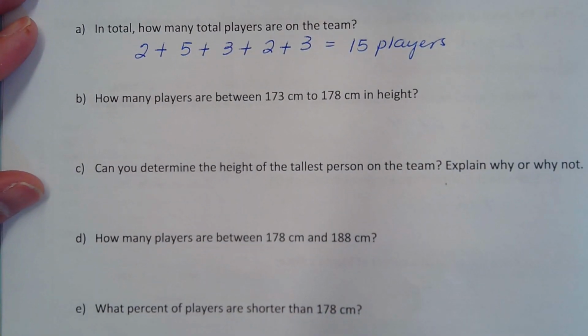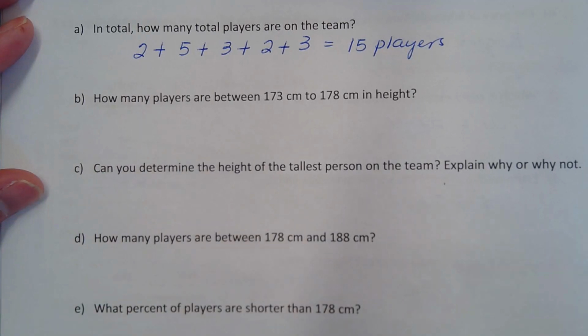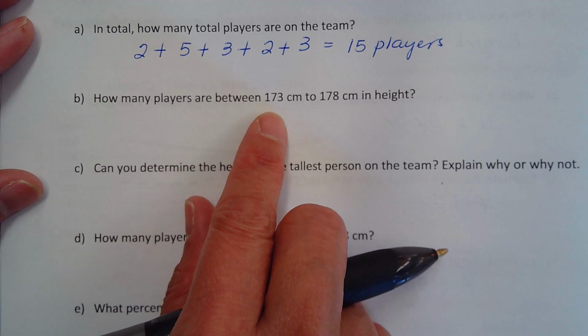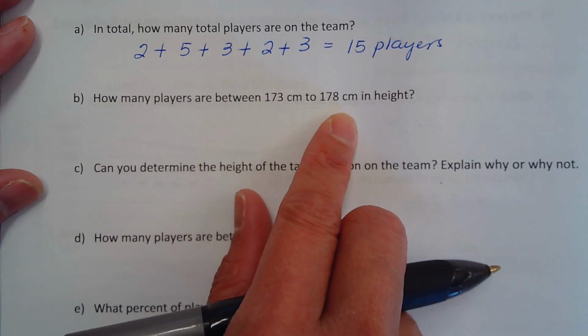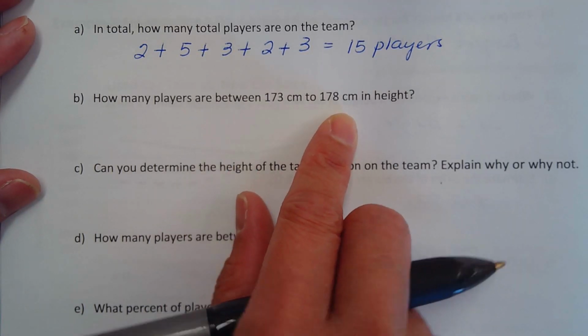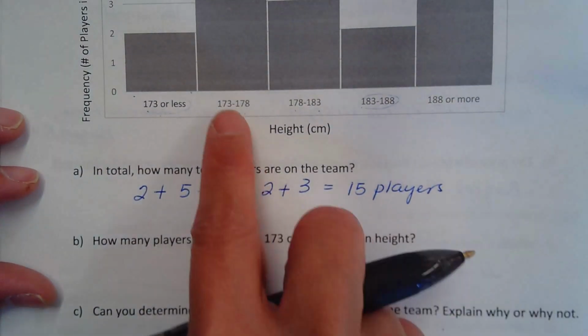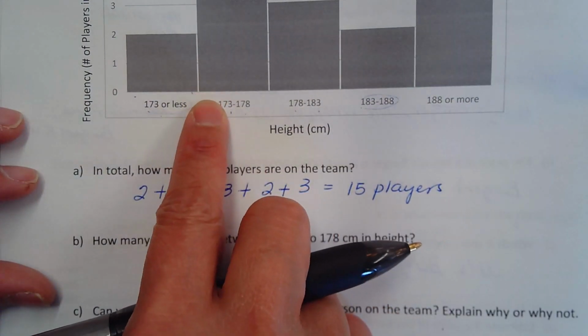How many players are between 173 and 178? 173 to 178.